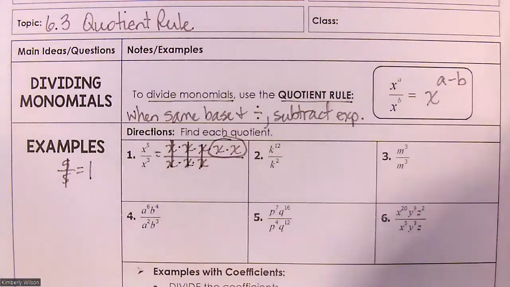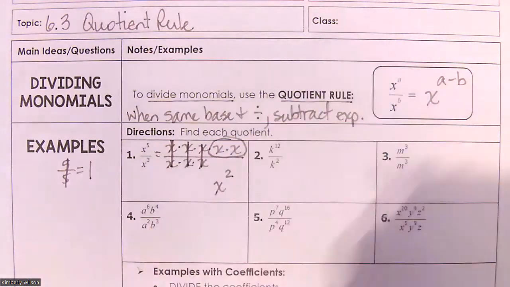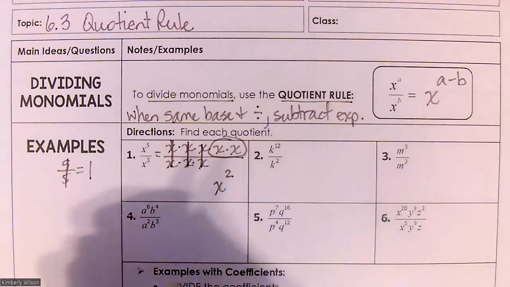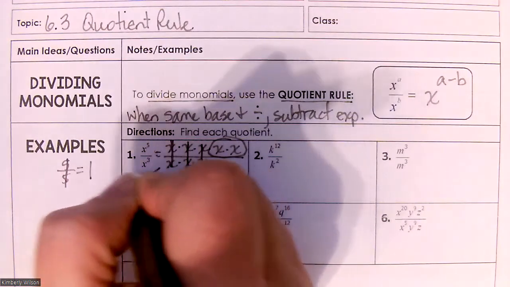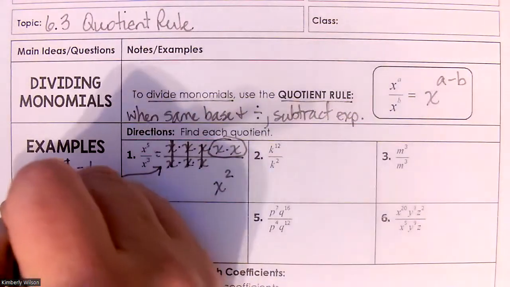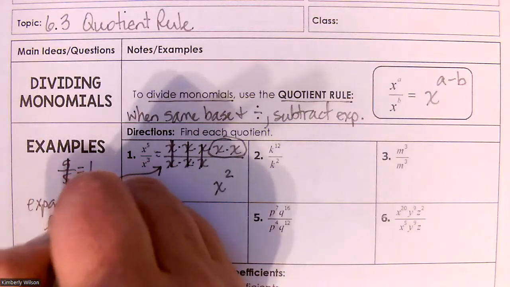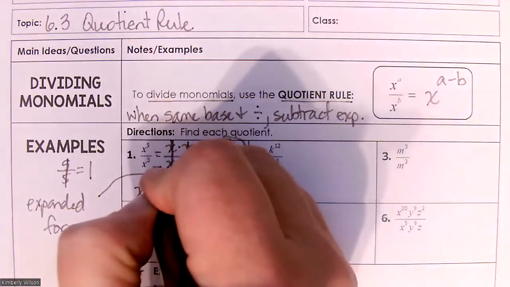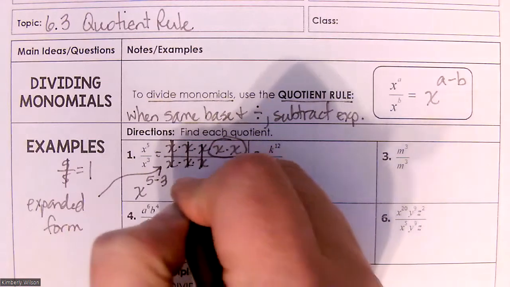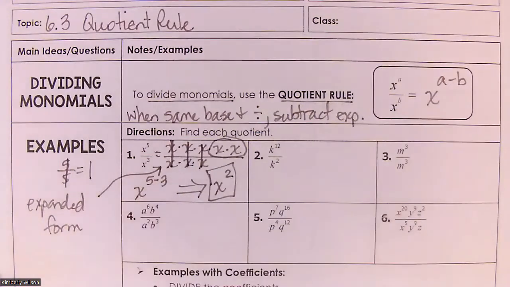So that's going to give me an answer of x squared when I work it out with the expanded form. Remember again, this right here is expanded form so that you can understand why this works. Now, based on the rule, we would have x to the 5 minus 3, which equals x squared. Okay, let's work another one.